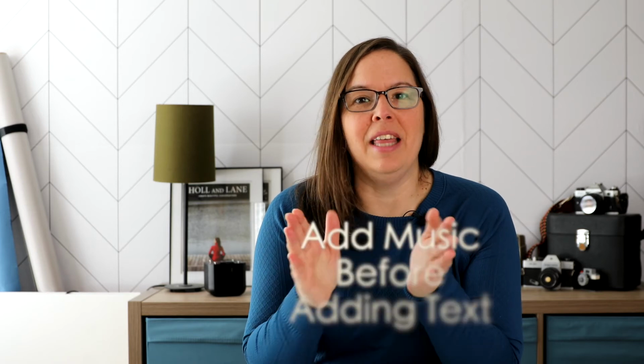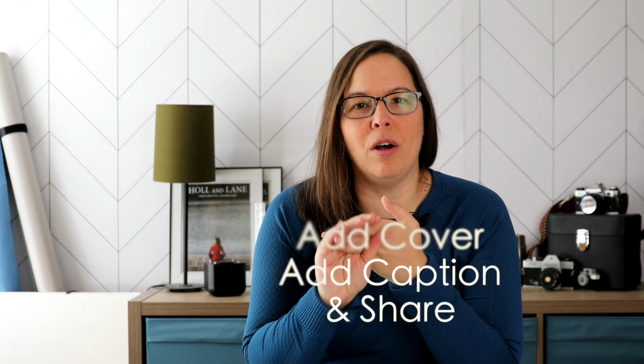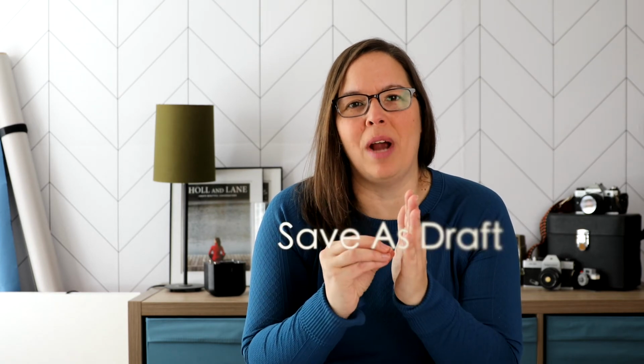Add music, and then you're ready to share. You're going to choose a cover, you're going to add your caption, and you are going to share also to your feed. So you want to have that marked off as well. But don't worry, if you're at this stage and you're getting overwhelmed or something else has popped up, you have to manage something else, you can save it as a draft and come back. So I recommend doing that as well. I've done that a ton of times myself. Okay, then once you click share, you're ready to go, and now you can share that also to your stories so you can get even more eyes on your very first reel.